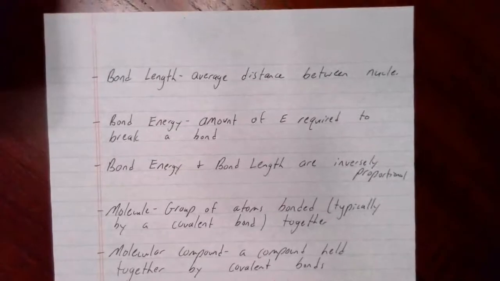So bond length is the average distance between two nuclei. Bond length, we will discuss a little bit later how it's determined. Bond energy is the amount of energy required to break a bond. And you'll see that bond energy and bond length are inversely proportional. So that means as bond length gets larger, as a bond gets longer, as atoms get further apart, the amount of energy required to break that bond lessens. Okay, so those are inversely proportional, and we'll use that concept quite a bit in the coming videos.